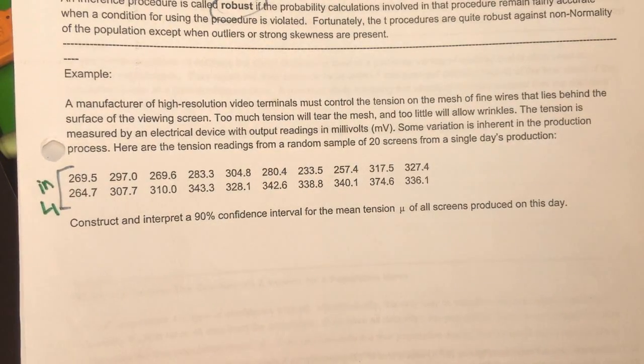All right, someone who likes to read. Jackson, read. A manufacturer of high-resolution computer terminals must control the tension on the mesh of fine wires that lies behind the surface of the viewing screen. Too much tension will tear the mesh, and too little will allow wrinkles.